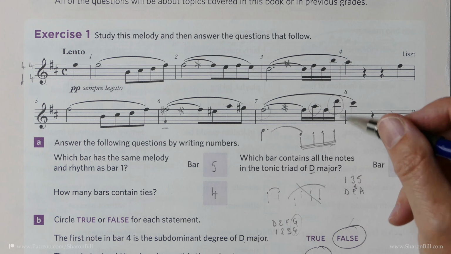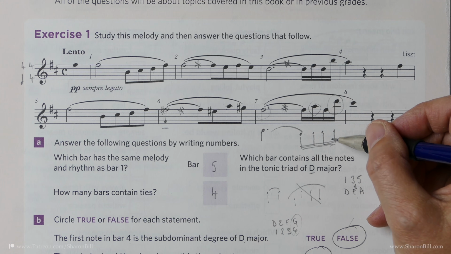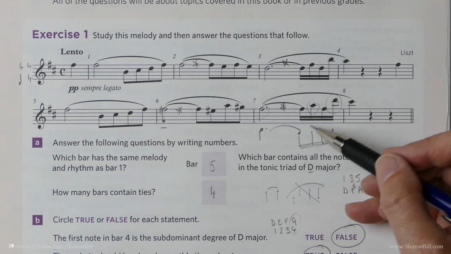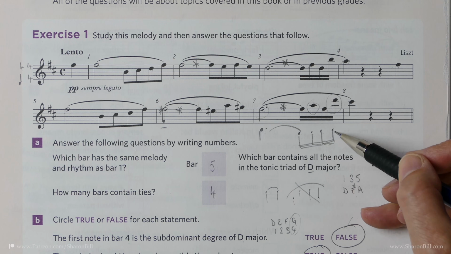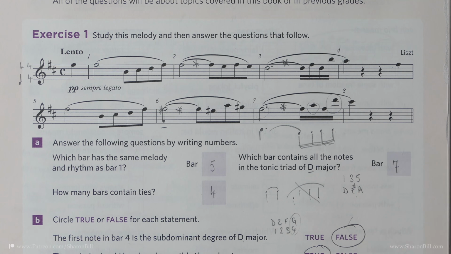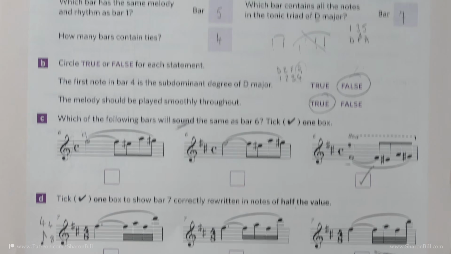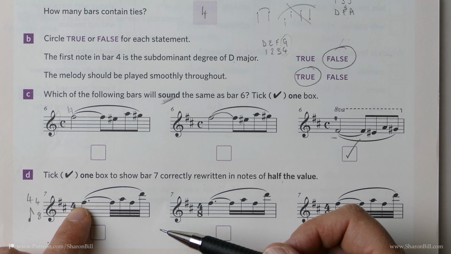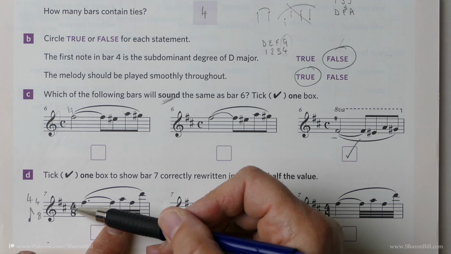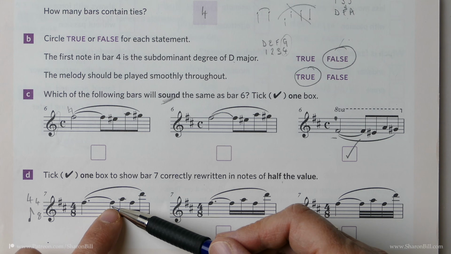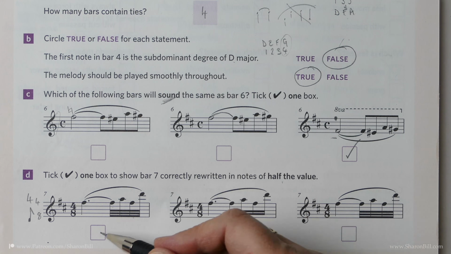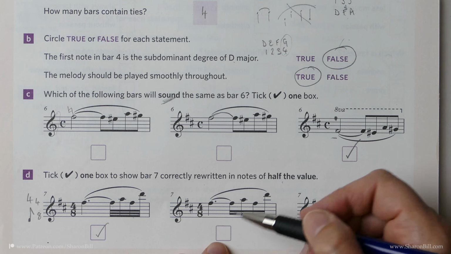So we're looking for a dotted crotchet tied to a group of 4 demi-semiquavers. Here we have a dotted crotchet F sharp. The key signature is there, and it's tied to the correct notes, and they are demi-semiquavers. That's correct.